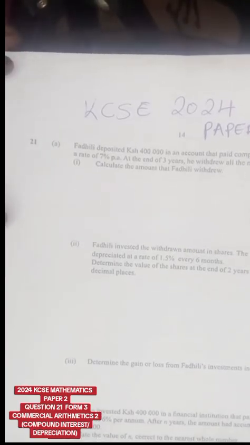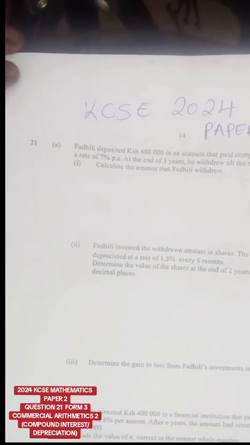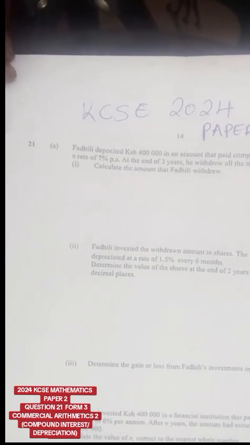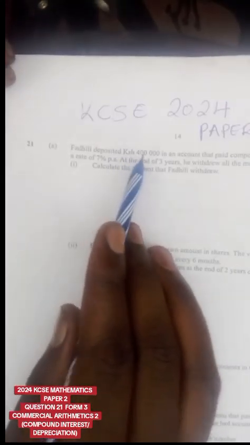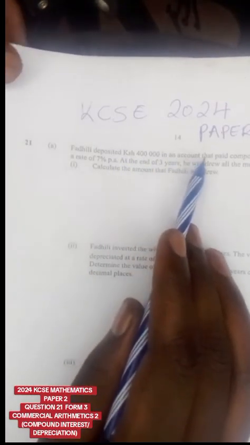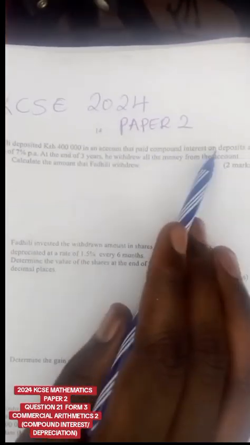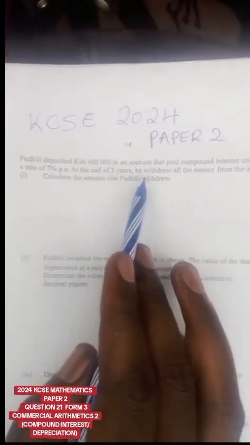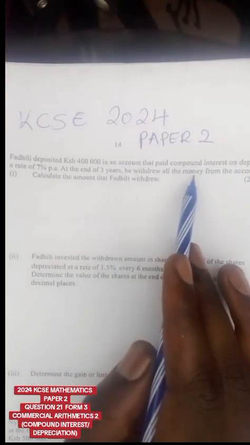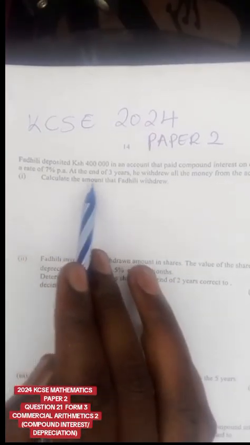You are told that Fadhili deposited Kenyan shillings 400,000 in an account that paid a compound interest on deposits at a rate of 7% per annum. At the end of 3 years, he withdrew all the money from the account. Calculate the amount that Fadhili withdrew. So this is compound interest, commercial arithmetic.